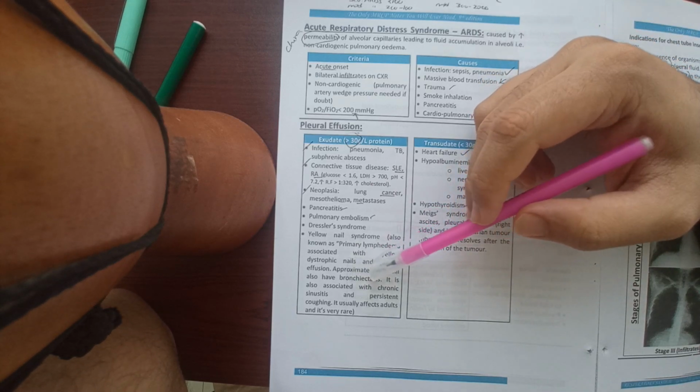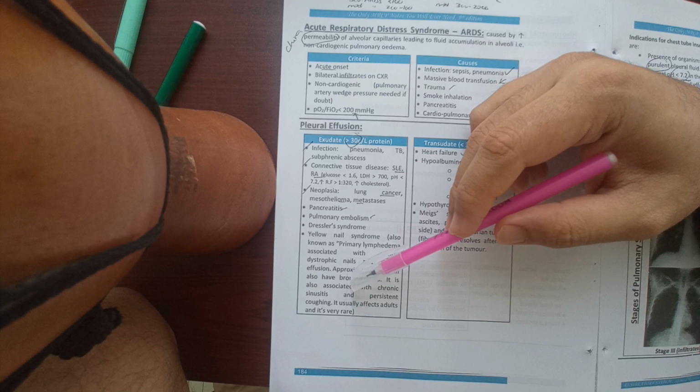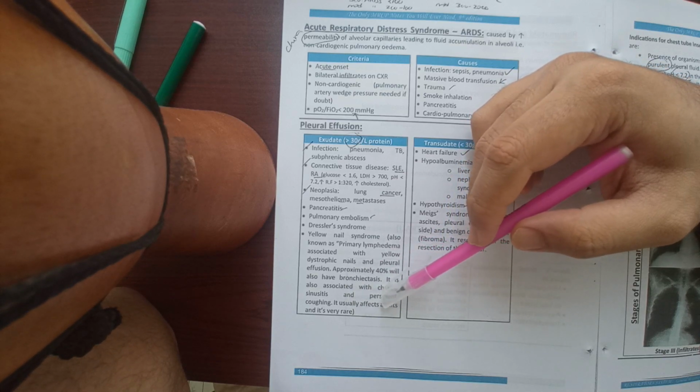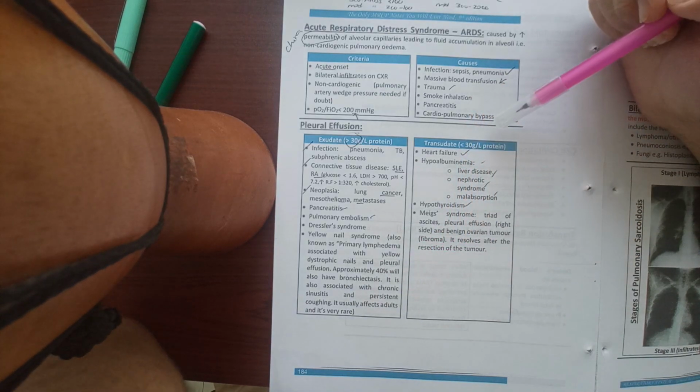Approximately 40% will have bronchiectasis. It's also associated with chronic sinusitis and persistent coughing. It usually affects adults and is very rare.